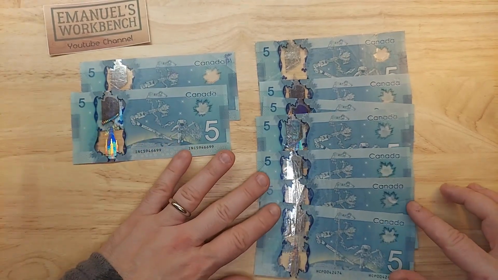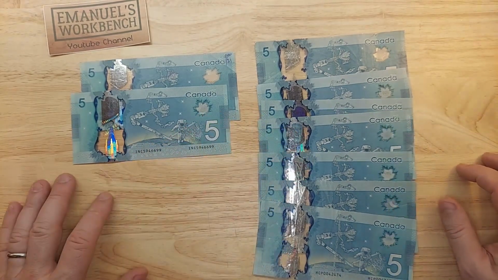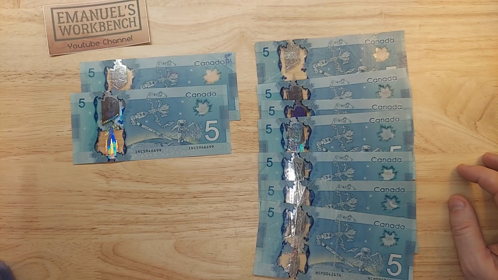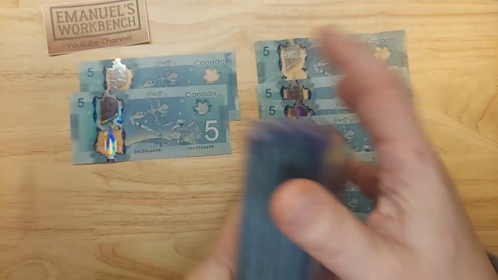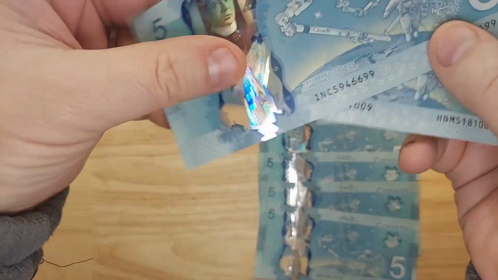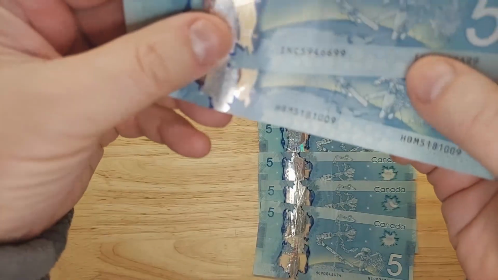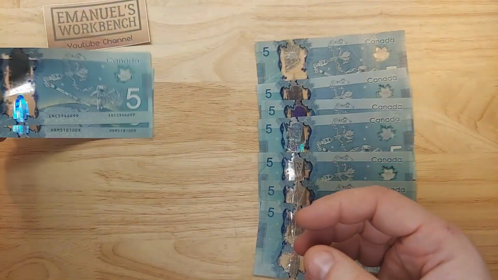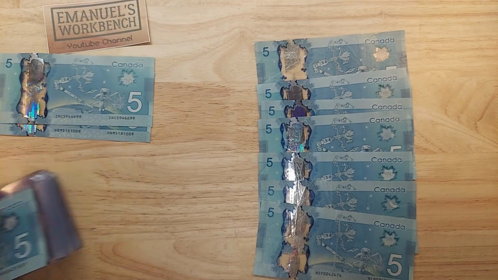Some of these I'm going to keep. Some of them are going to go back into circulation, but I thought I would share just out of interest. In completing my serial number collection, I found 2 that I was missing. I found the INC and I found the HBM serial number. So these are going to add to these over here. That's kind of cool.